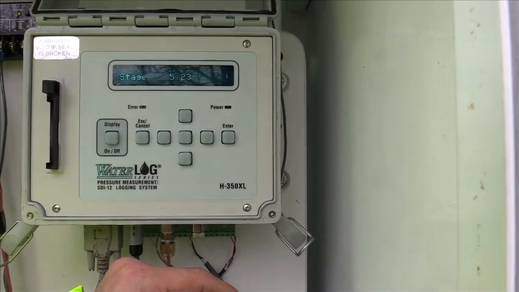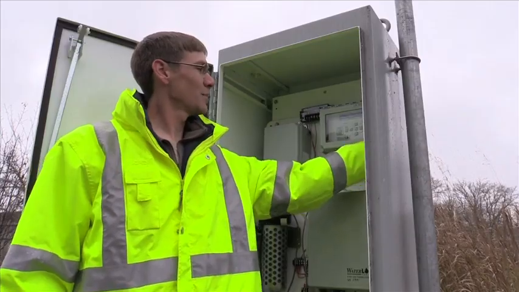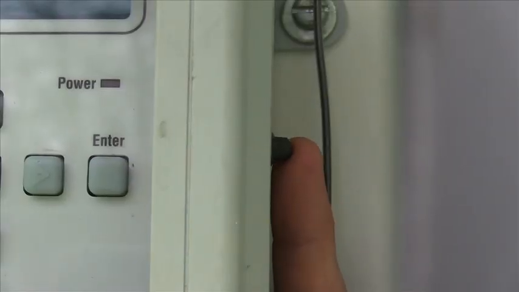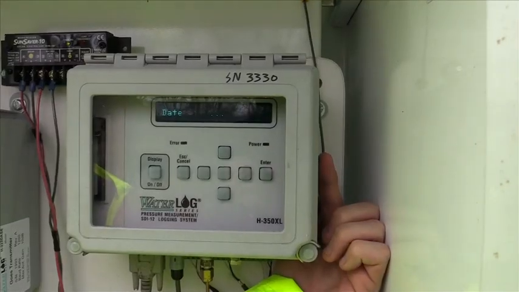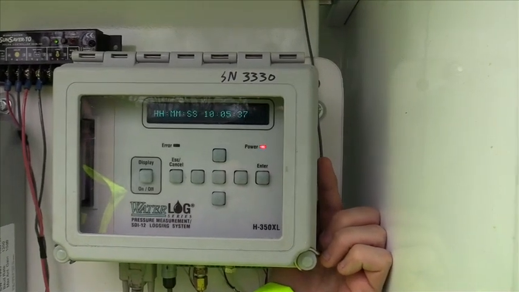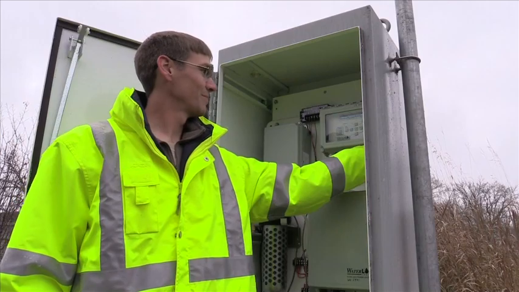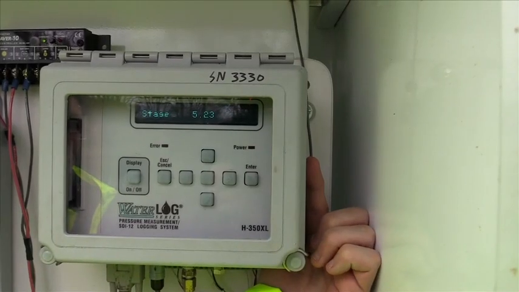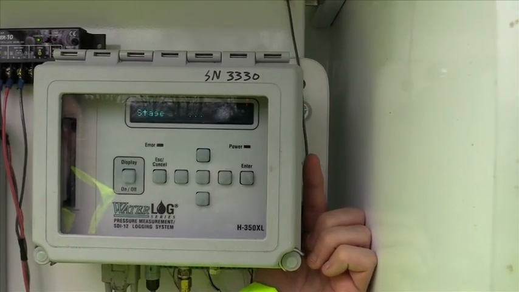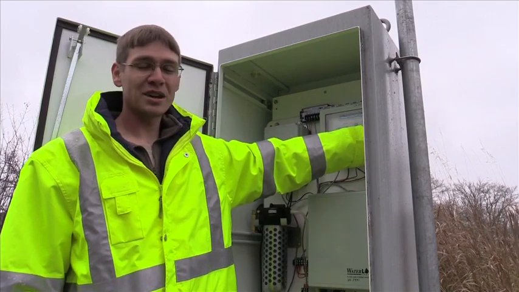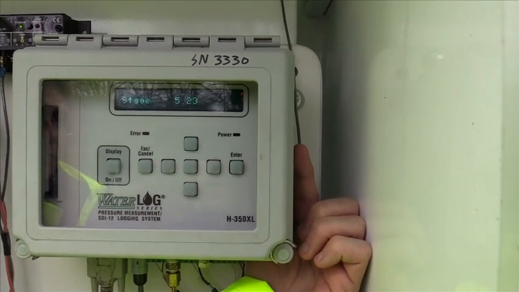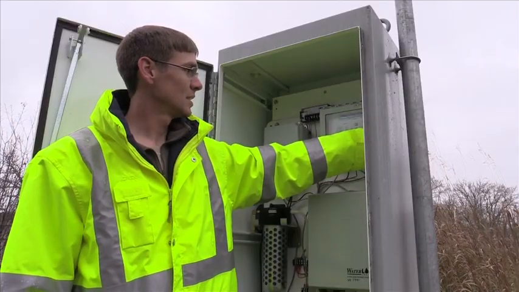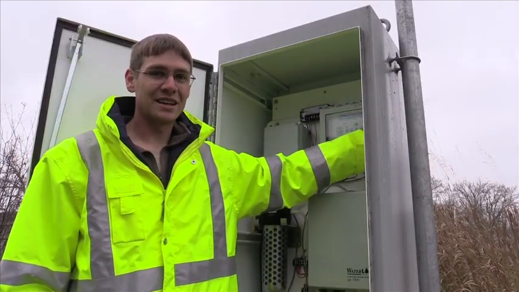To obtain a water stage, you click the black button and that will turn the unit on. The first number you will see is the date. Clicking it twice, the second number you'll see is the time. The third number is the stage. That is the number we are interested in. You'll want to press and hold this down to obtain a fresh water stage. I usually do this 3 times to get an average.